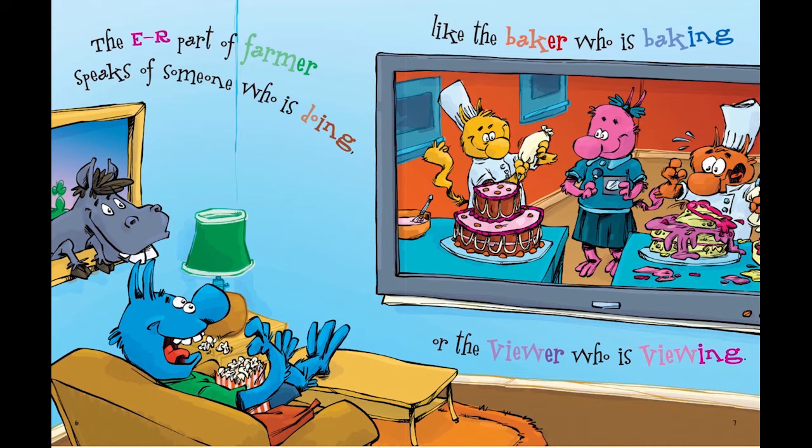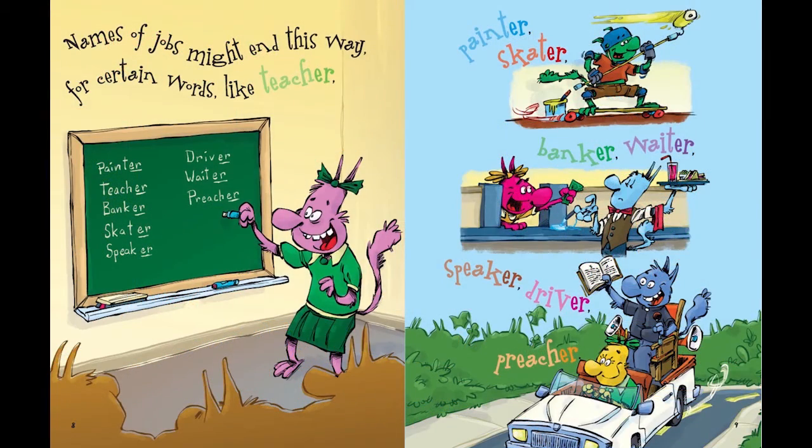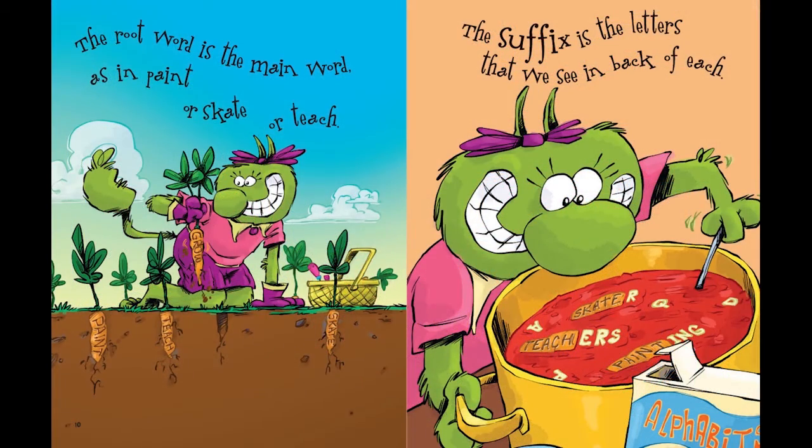The er part of farmer speaks to someone who is doing, like the baker who is baking or the viewer who is viewing. Names of jobs might end this way for certain words like teacher, painter, skater, baker, waiter, speaker, driver, preacher. The root word is the main word, as in paint or skate or teach. The suffix is the letters that we see at the back of each.